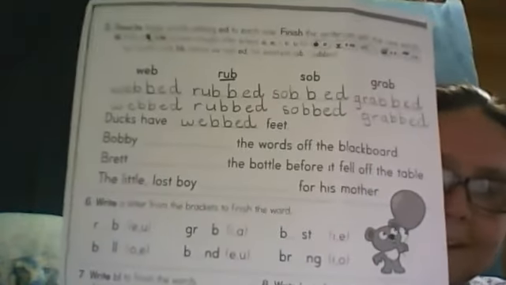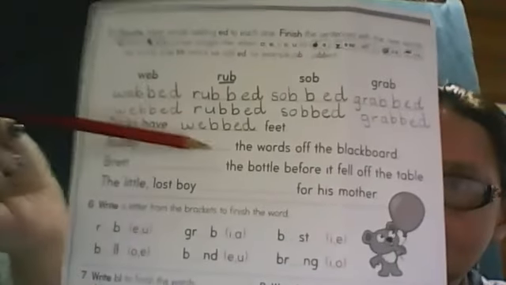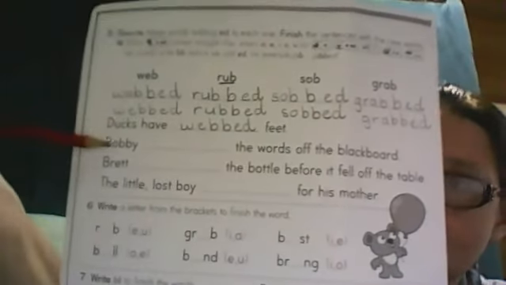Now we're going to work on our next sentence. It says Bobby, and it's got an empty line. So Bobby something the words off the blackboard.